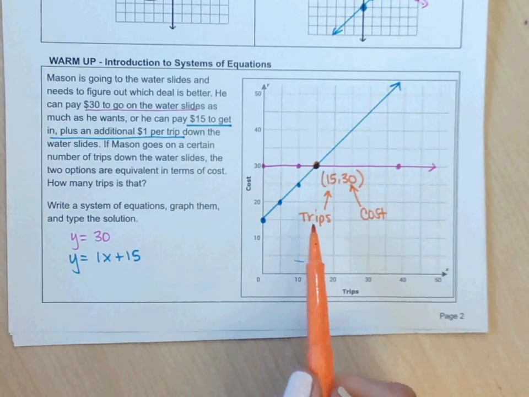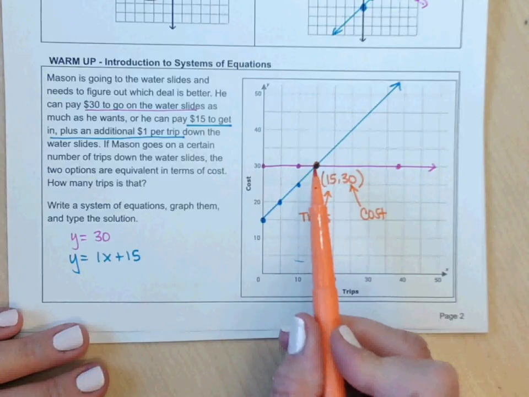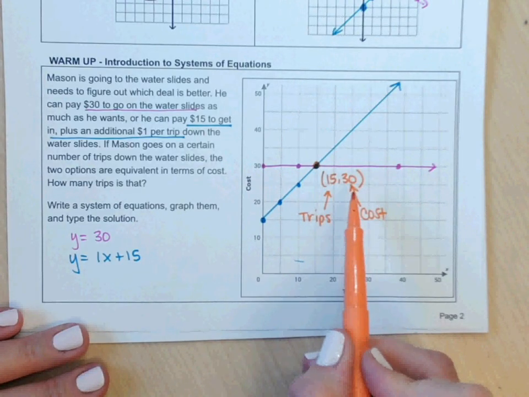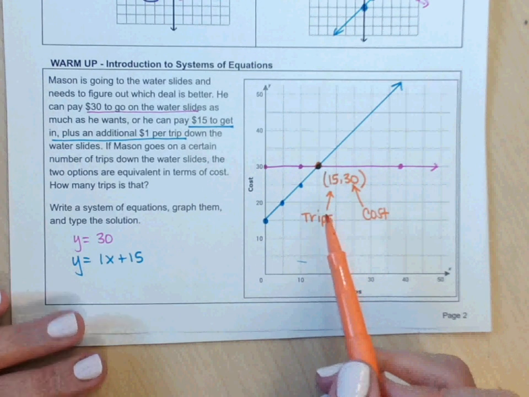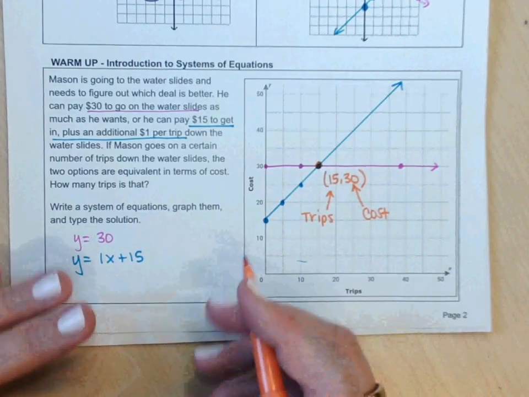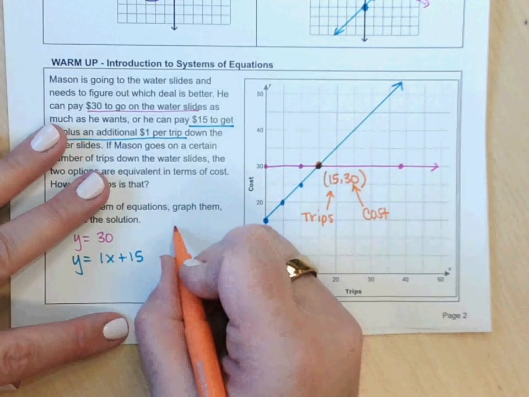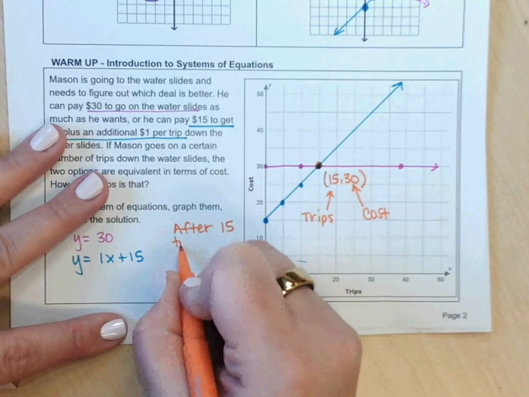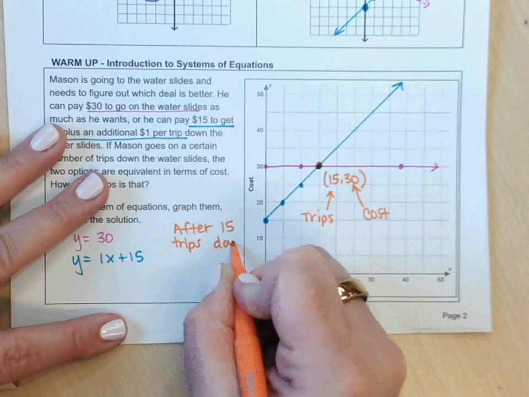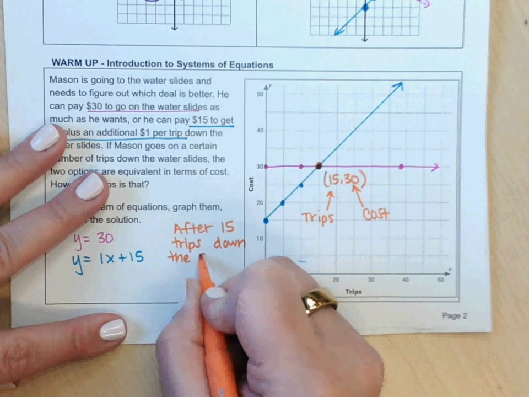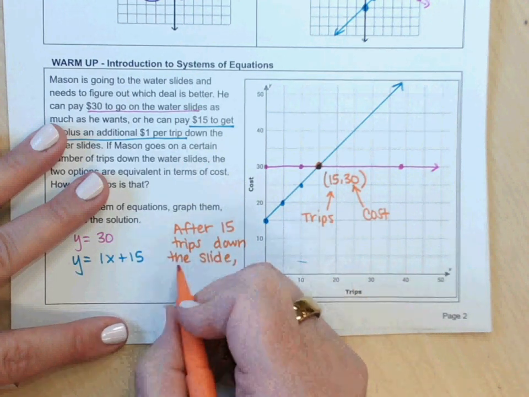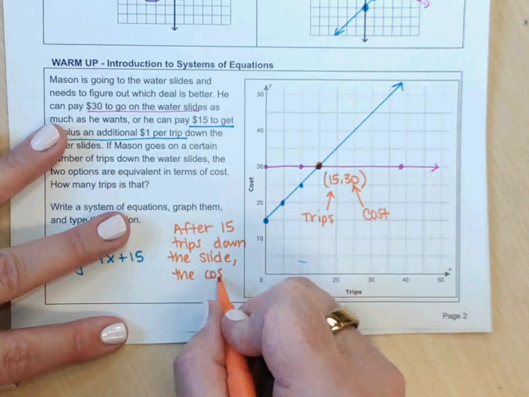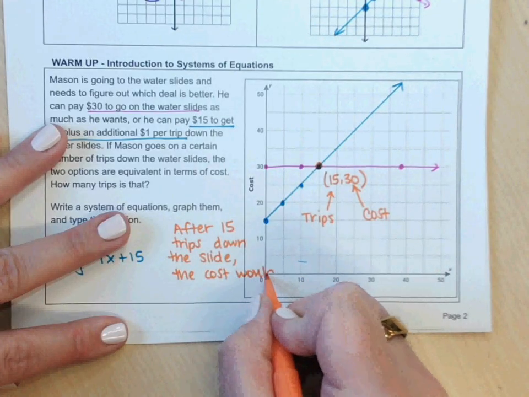So this tells us that after 15 trips, the cost would be identical. So the solution would be 15, 30, but since it's a story problem, I'm going to say after 15 trips down the slide, the cost would be the same.